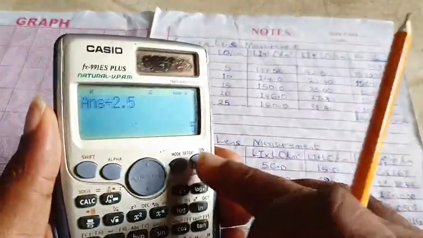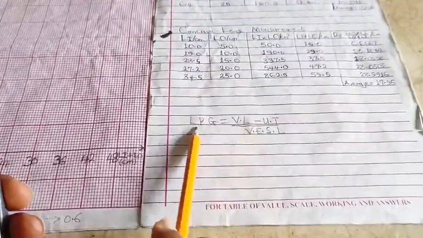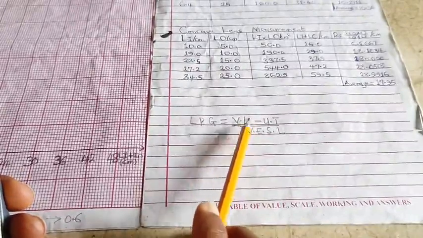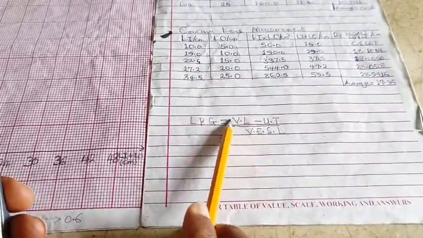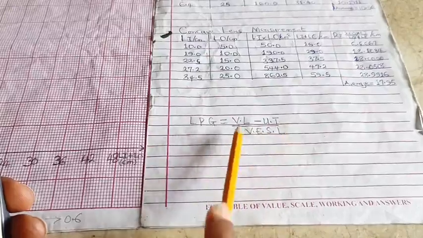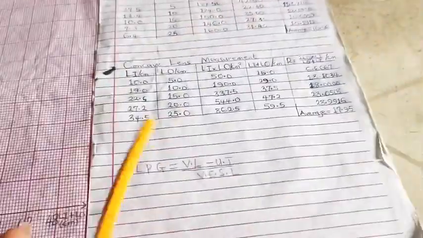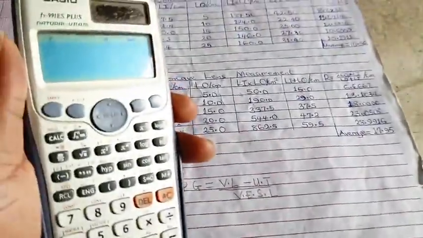So all you just have to do here is to play with your calculator. Nothing is there. Using this formula: location of point in graph is equal to value you want to plot in your graph, minus unit it is taken from. Are you following, right? Value you want to plot from your table, minus unit it is taken from your graph, divided by value of each small line. So let us do it.